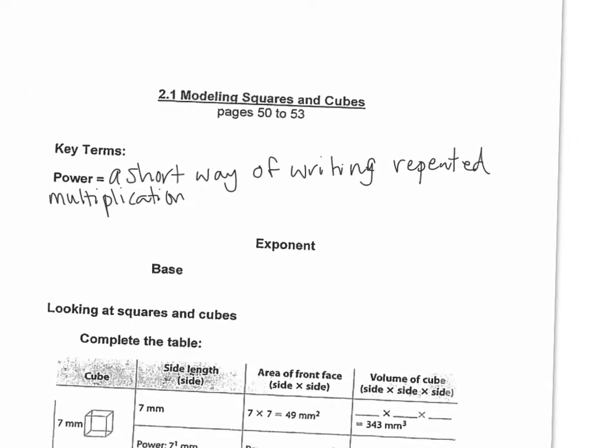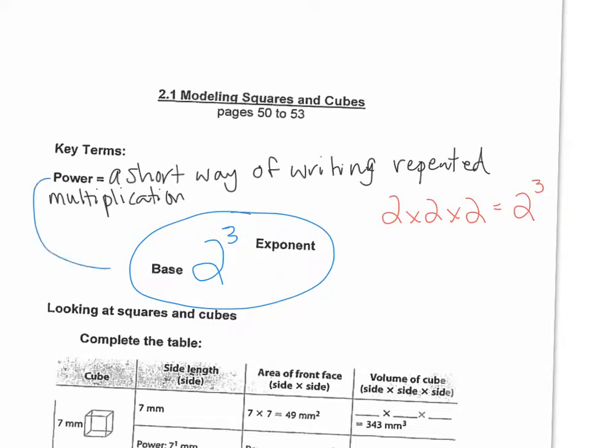So an example of this would be 2 times 2 times 2 is the same as 2, and it's been multiplied 3 times. So 2 times 2 times 2 is the same as 2 to the 3. So a couple of terms. The base is the number that's being multiplied, and the exponent is how many times it gets multiplied. And the entire thing is called a power.